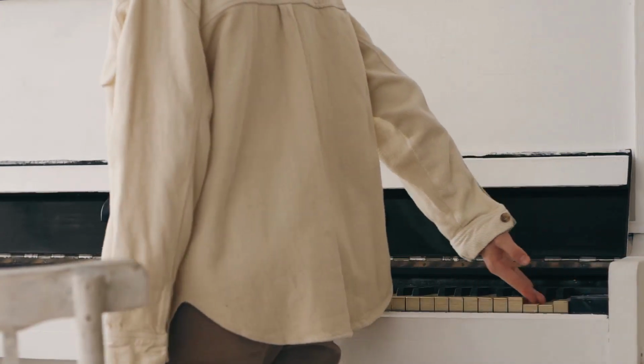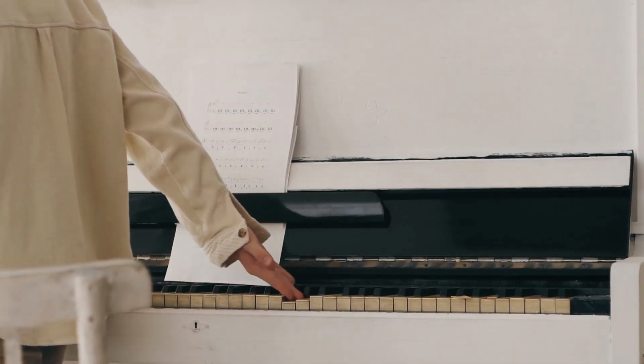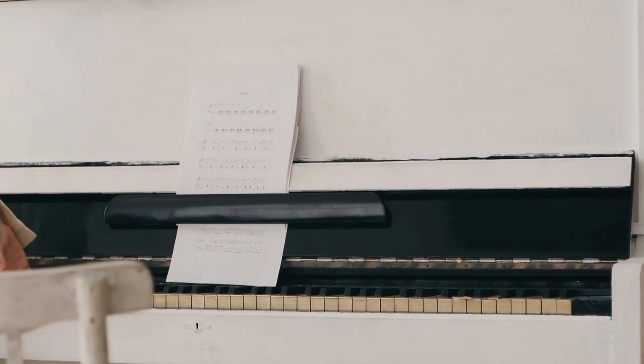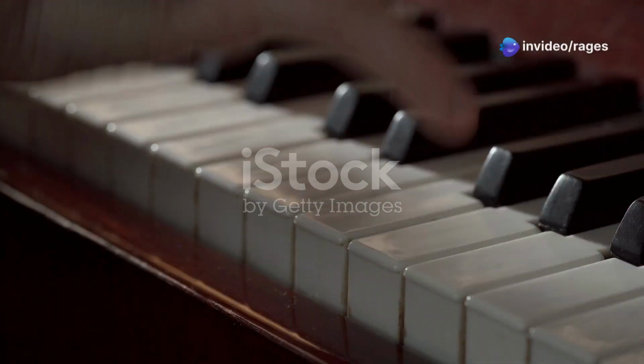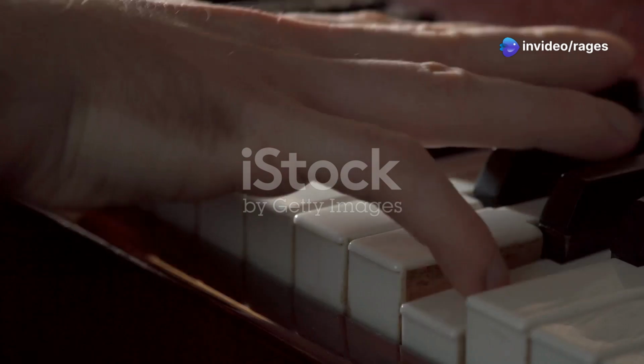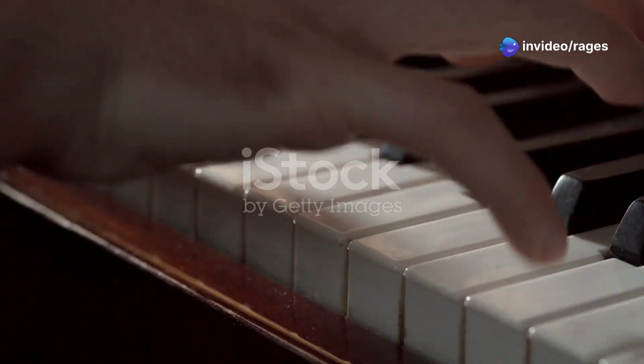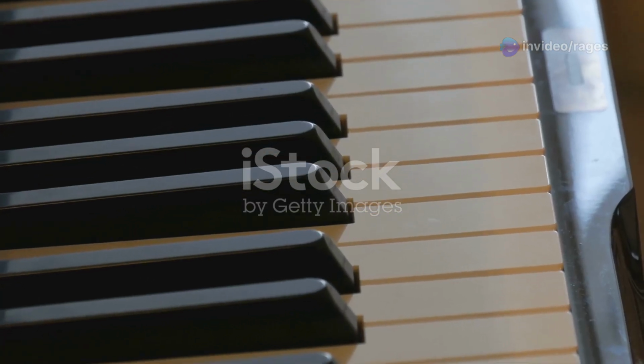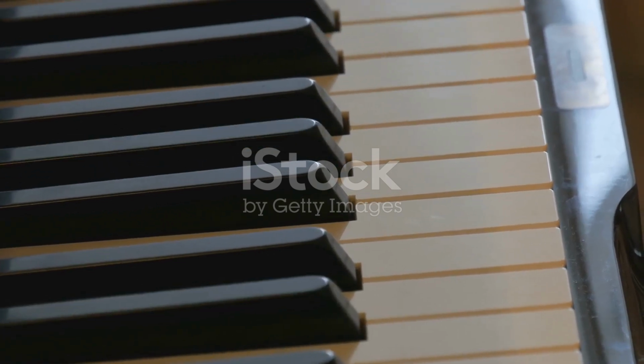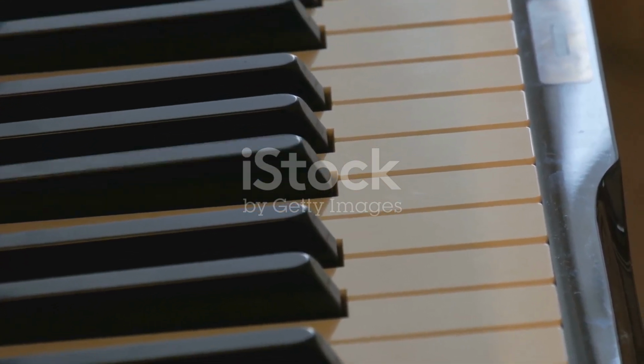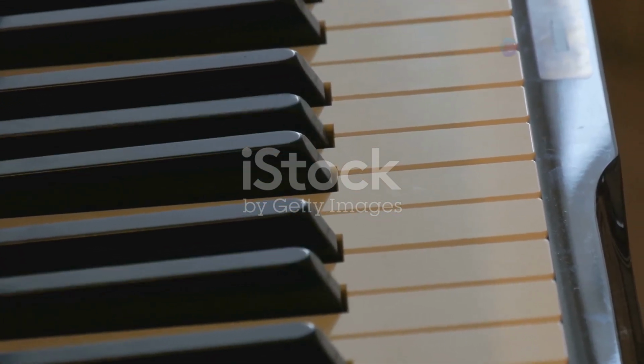Now that we're familiar with the grand staff, let's meet the stars of the show, the notes. Each note on the piano has its own unique sound, and when we combine them in different ways, we create melodies. The distance between 2 notes is called an interval. Intervals are important because they help us understand the relationships between notes and create harmonies.